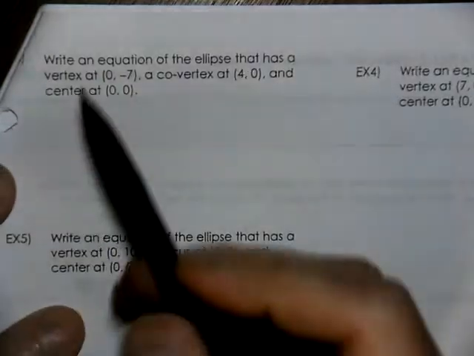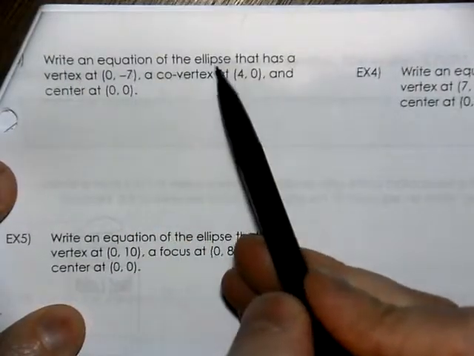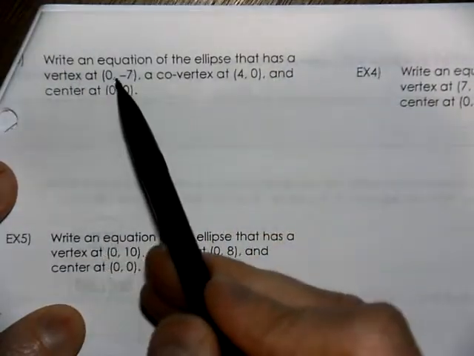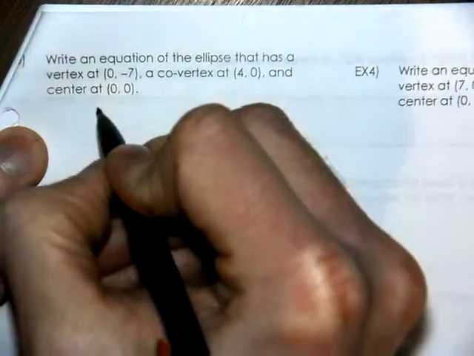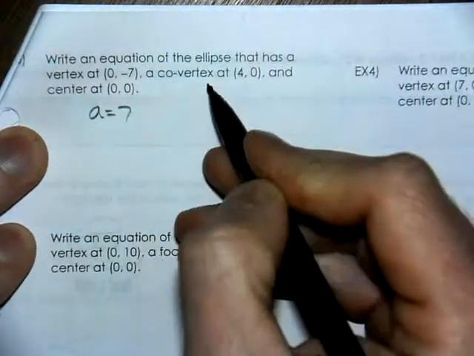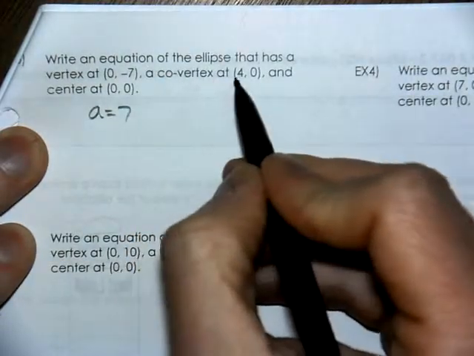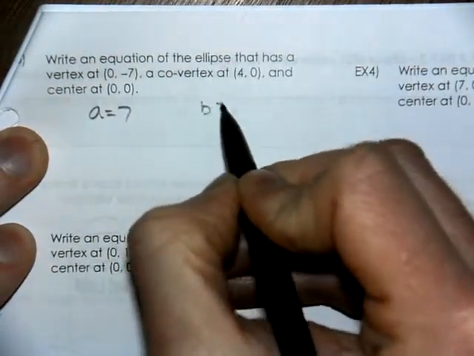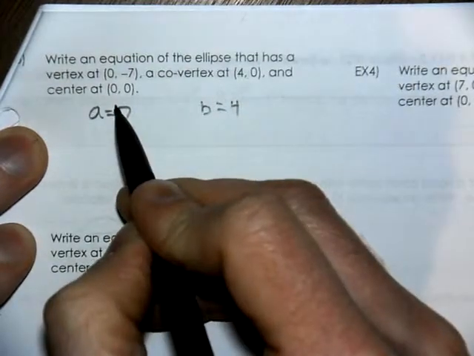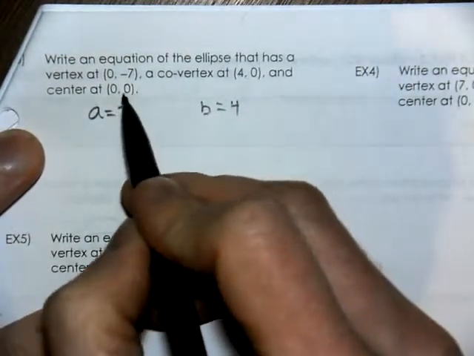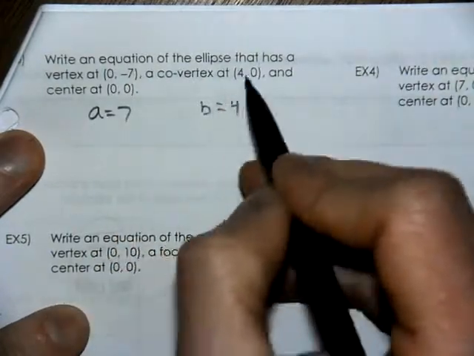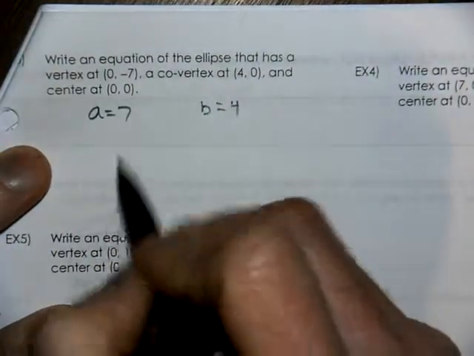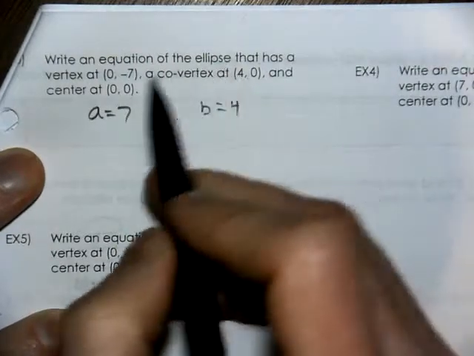On the second page of our notes on ellipses, we're going to write an equation of an ellipse that has a vertex at 0, negative 7. So we know our a value is 7, a co-vertex of 4, so we know our b value is 4, and a center at 0, 0. That's important to know. That helped us know that our a value is 7 and our b value is 4. So write the equation.